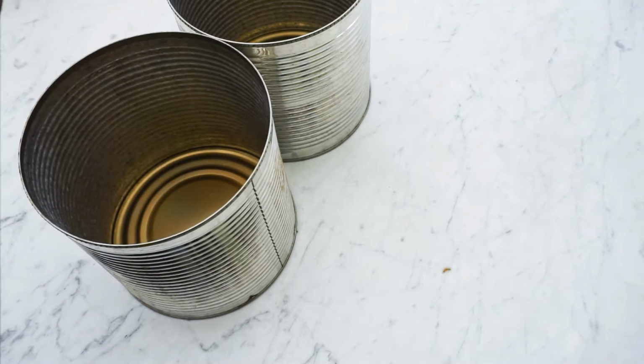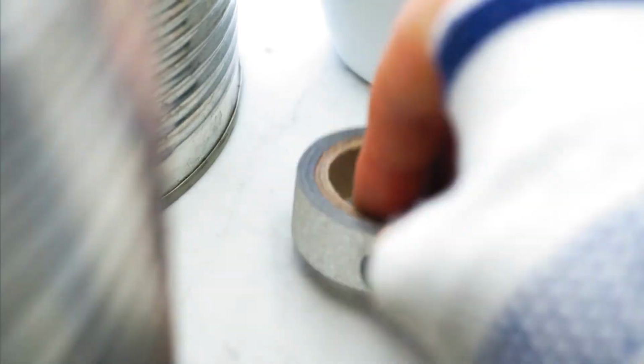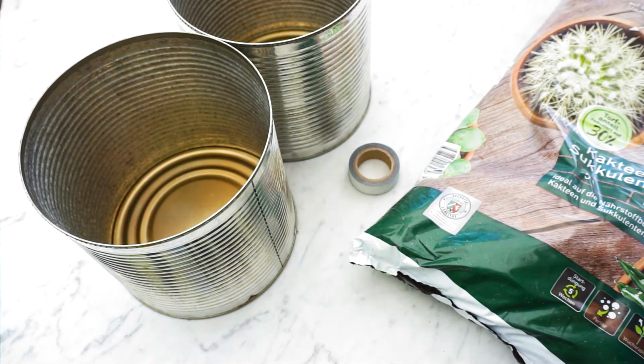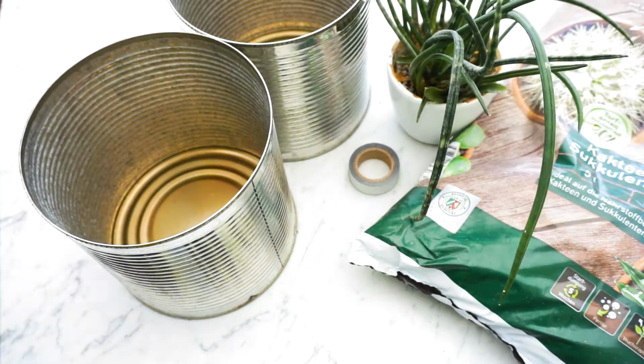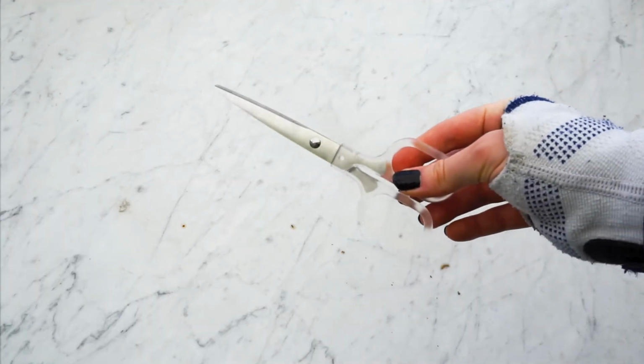For this canned flowers Pinterest room decoration, you are going to want some cans with the labels removed, some dirt, some washi tape that has some sort of cute pattern that you like, some plants, and also some garden gloves, as well as a pair of scissors just to cut anything.